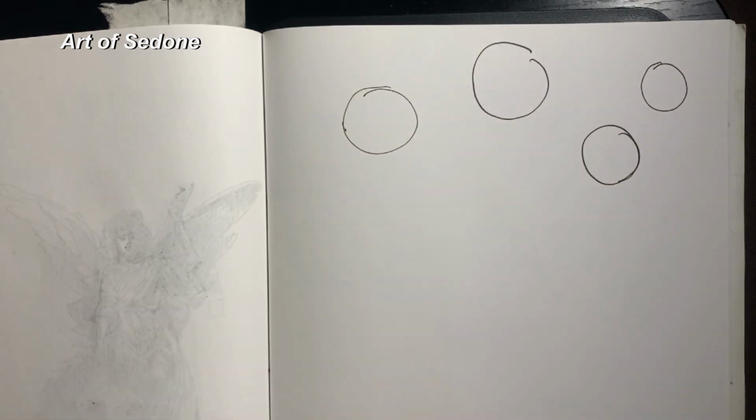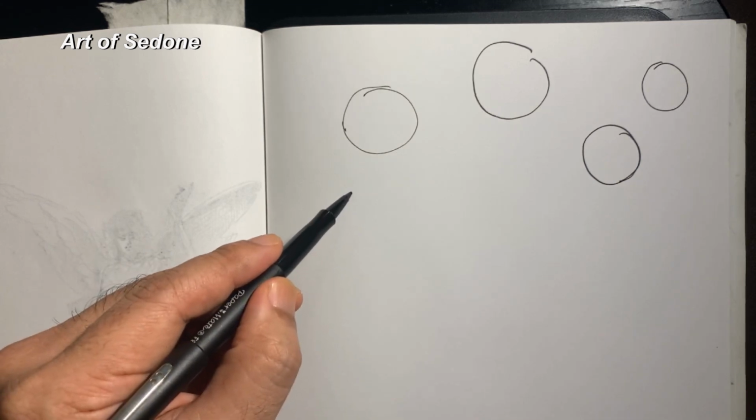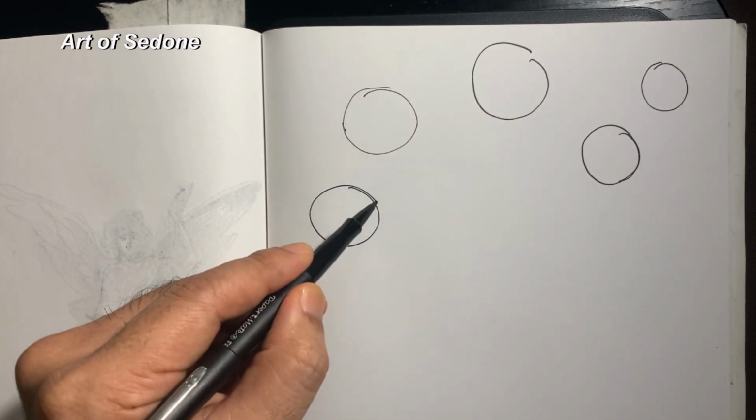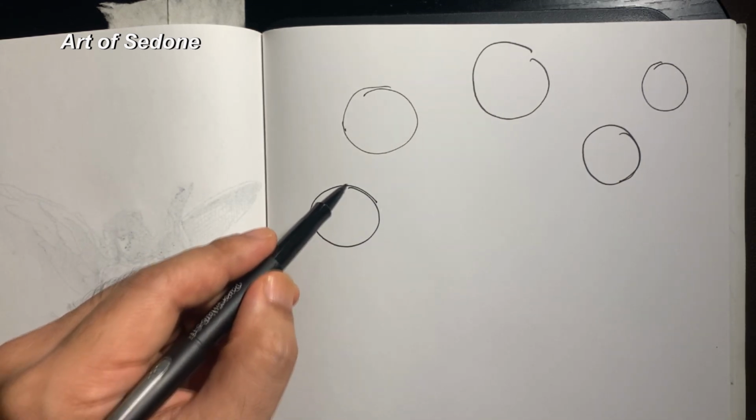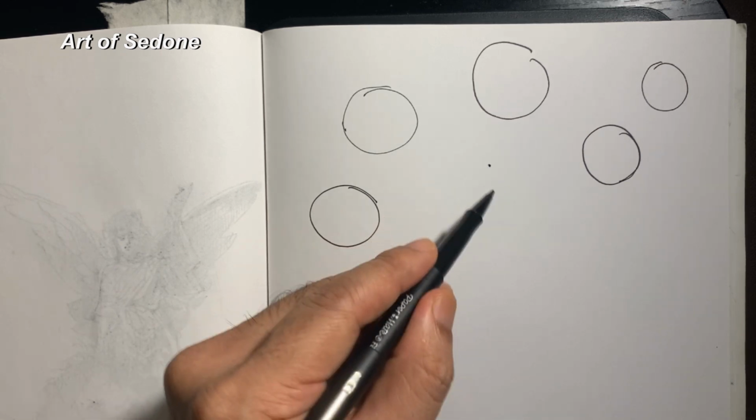So that one I was going this way, and then you could go this way. But basically, think about the starting point. This is where you started.